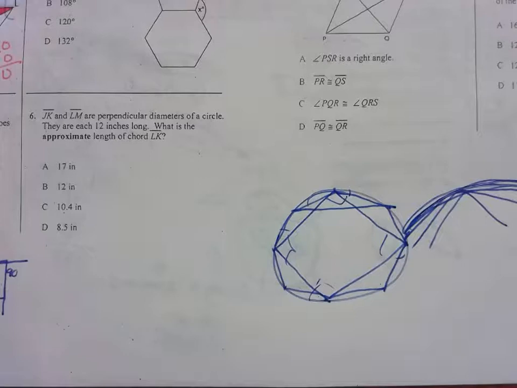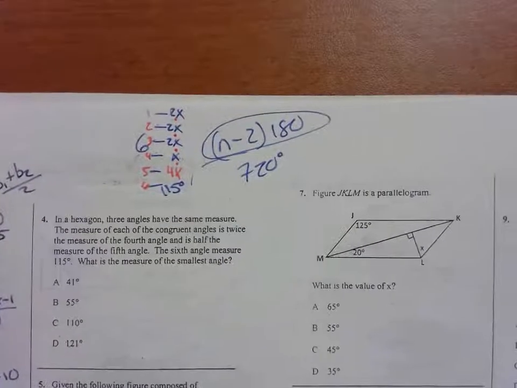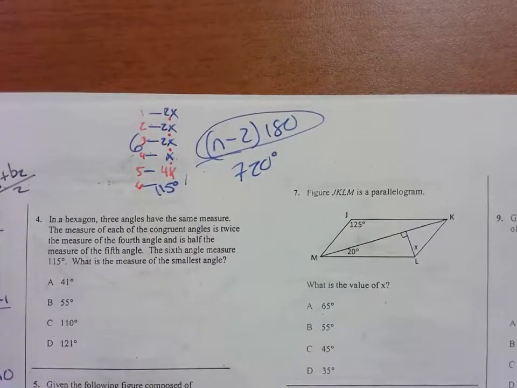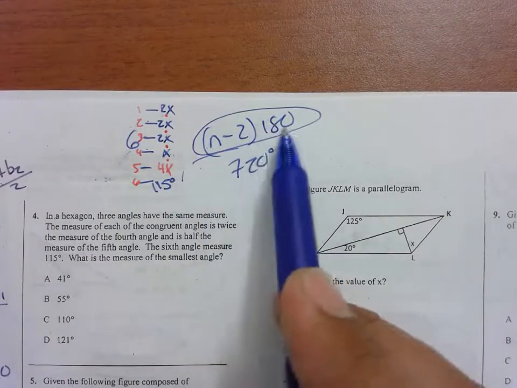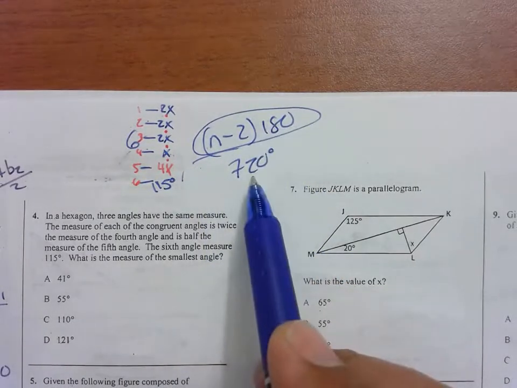I think the n minus 2 is the formula to find the total number of degrees inside of any shape. Because it's a hexagon, the n stands for the number of sides. So in a hexagon, there are 6 sides. 6 minus 2 is 4. 4 times 180 is 720.